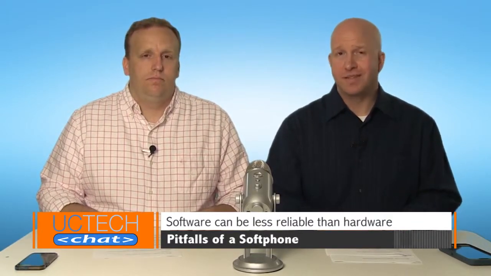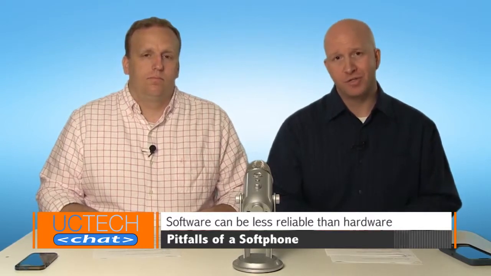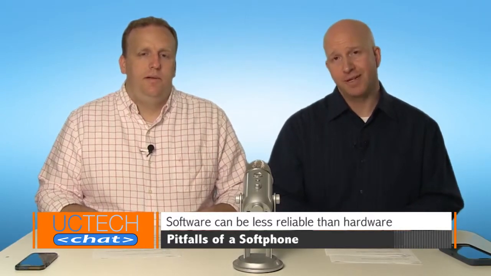Although soft phones are great options for a lot of scenarios, there are also some pitfalls to be aware of. First, it's dependent on the computer itself and the operating system. Second, it is software instead of hardware, and sometimes software is less reliable than a hardware solution. And third, troubleshooting. If you have to troubleshoot a soft phone, you have to worry about the operating system, a sound card, and multiple variables that are not apparent when you have a desk phone, a hardware phone.